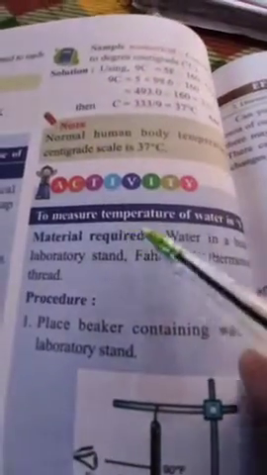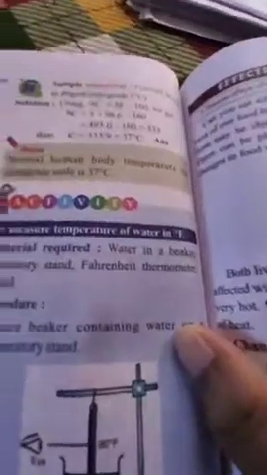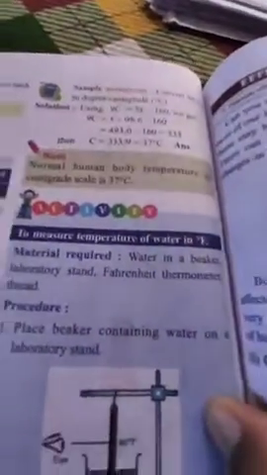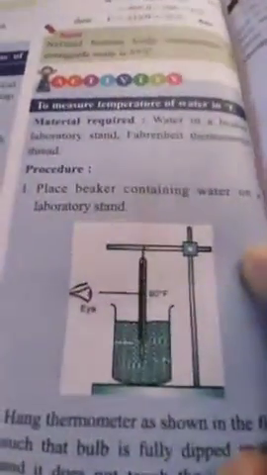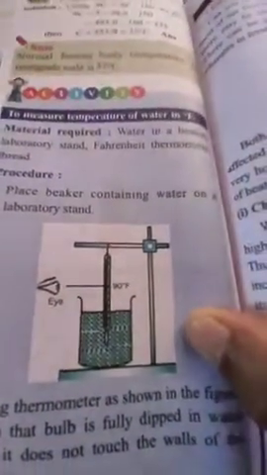Now next activity is to measure temperature of water in degree Fahrenheit. For this we just need water in a beaker, laboratory stand, Fahrenheit thermometer, thread. Just see that, place beaker containing water on a laboratory stand.